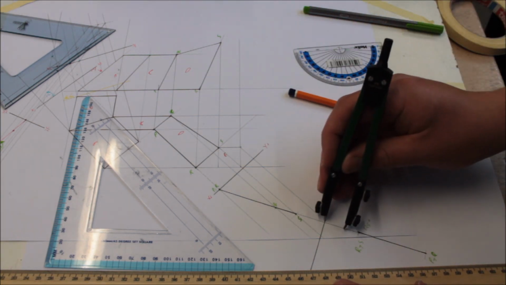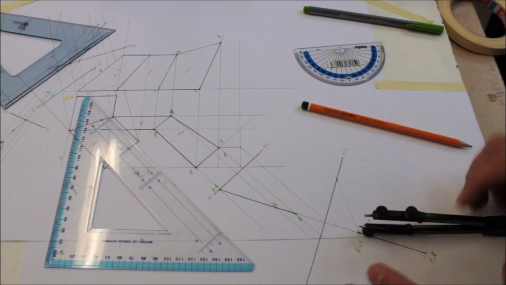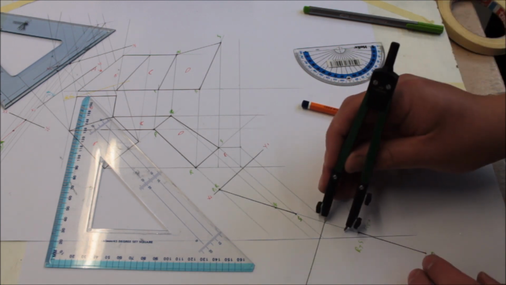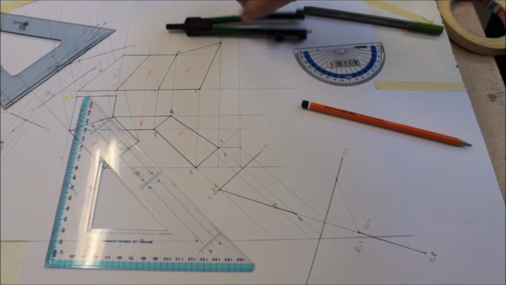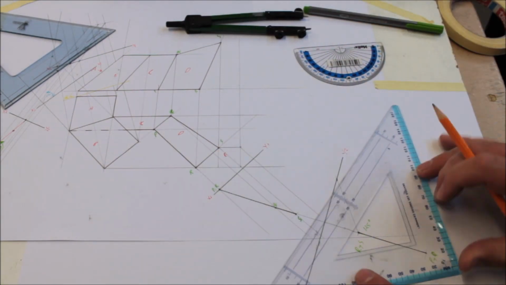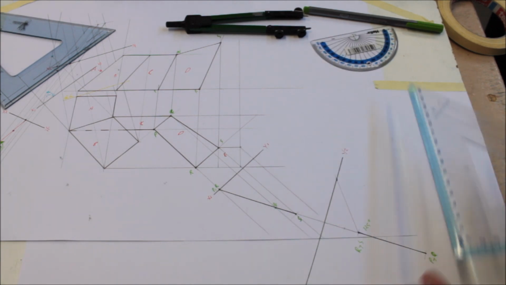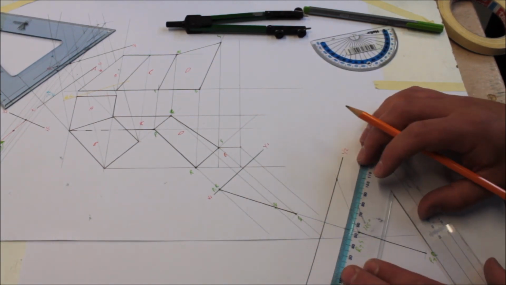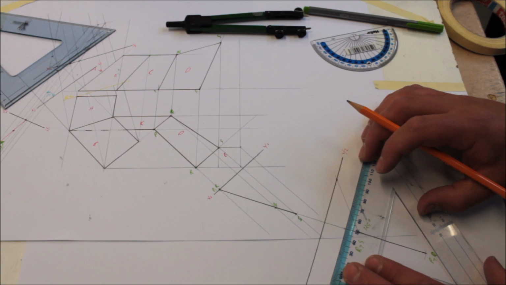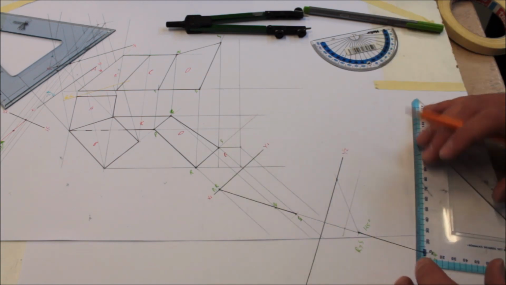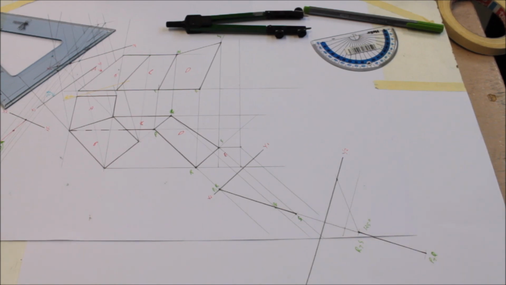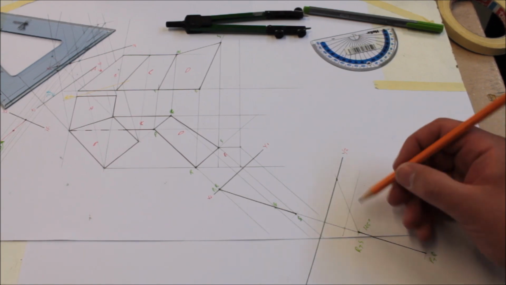Mark it up from the x2, y2. And we'll draw that parallel to the x2, y2 till it cuts our angle, which is here.